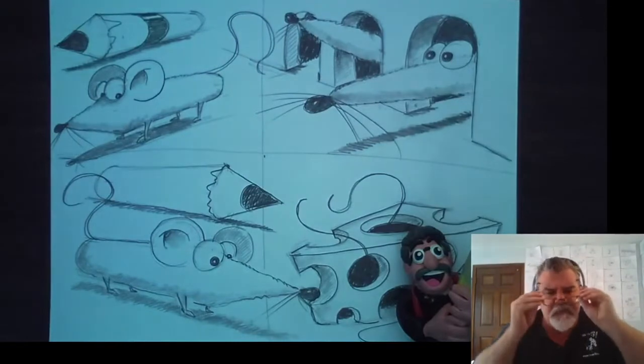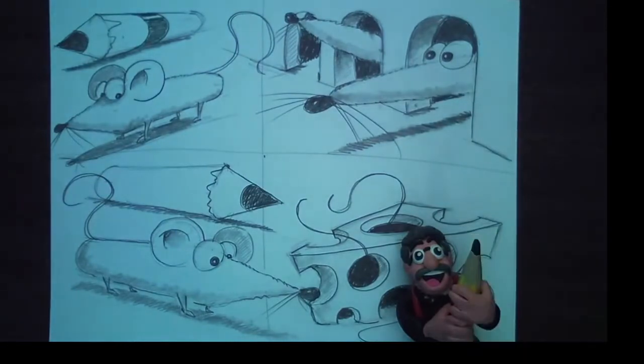Let me switch the camera off here. I'm so excited. Today we're going to be drawing that right there, the mouse hole. Let me get this over here. Let me get this screen all set up here.